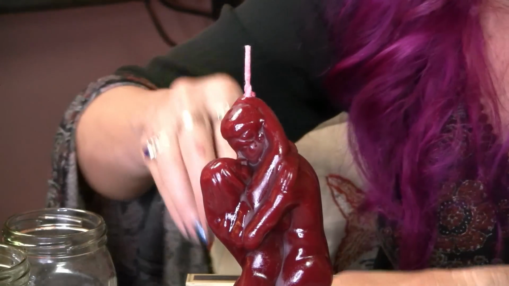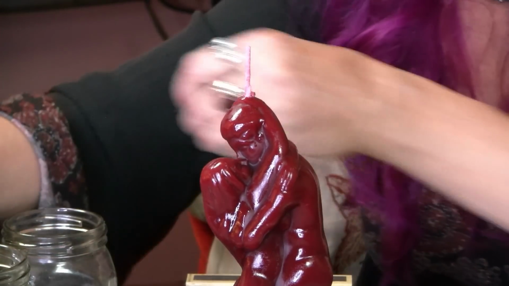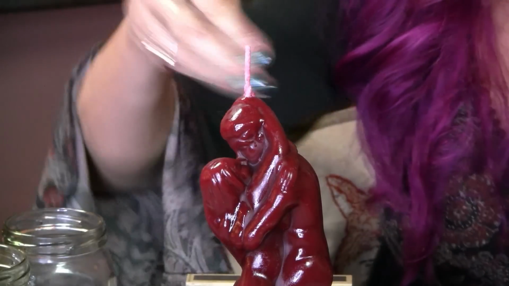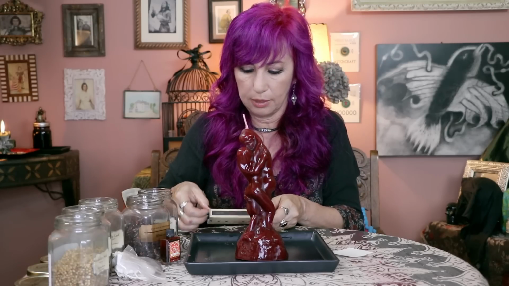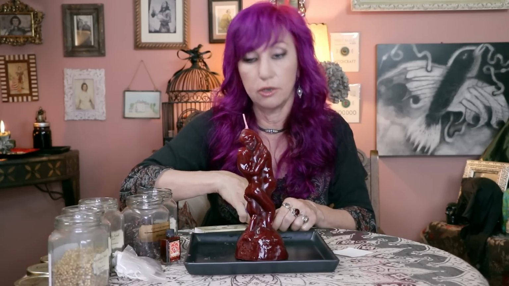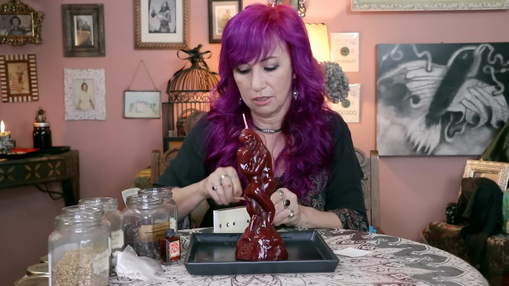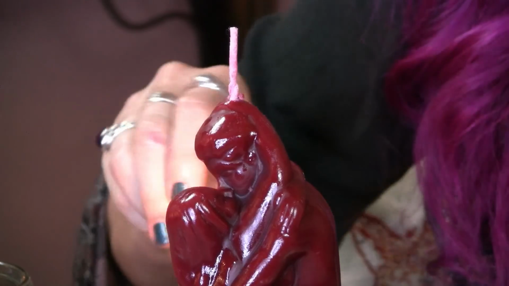Of course, if you wanted to be a little more elaborate or you didn't want to be quite so sneaky, you could put the herbs around, sprinkle them on top and so on. But we're doing a bit of a sneaky spell that people may not know is a magic spell because they don't know that there's herbs and so on going on inside of it.